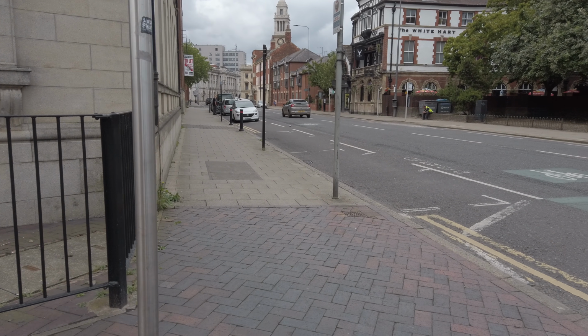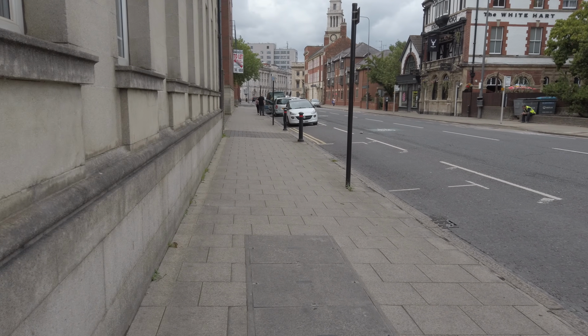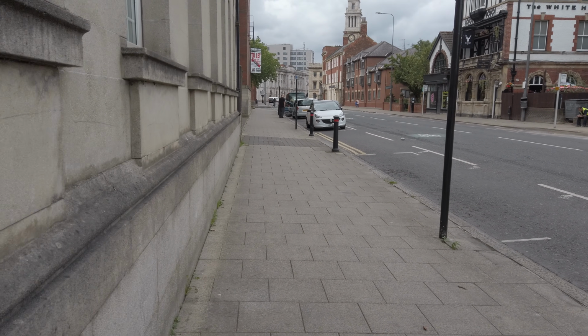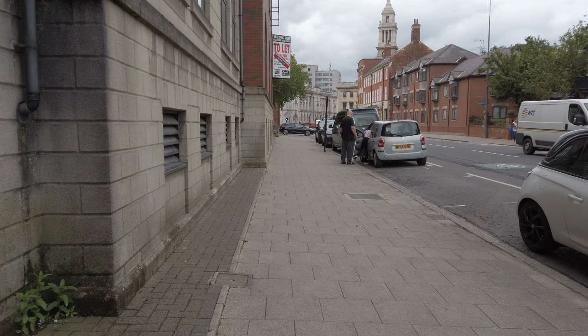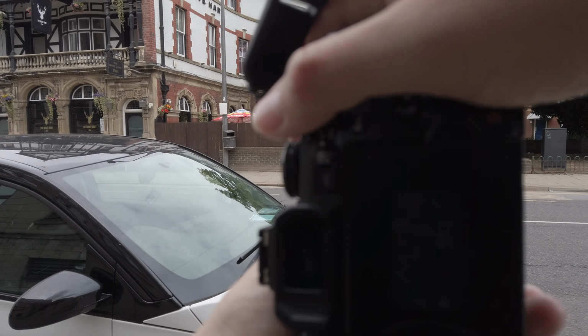This guy over here at this bus stop across the road looks like a good subject. Nice bright Ivy's vest on there. If we can get directly opposite, that might be the next shot. Oh, there's a bus coming down as well. Let's see if it works.